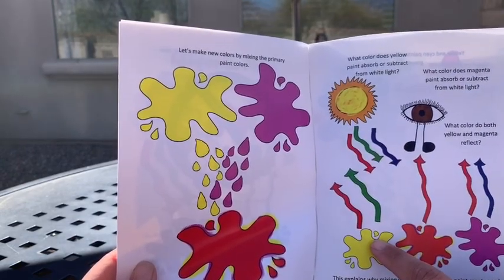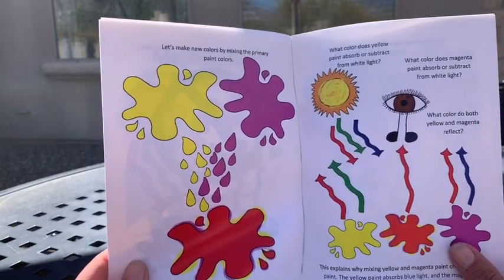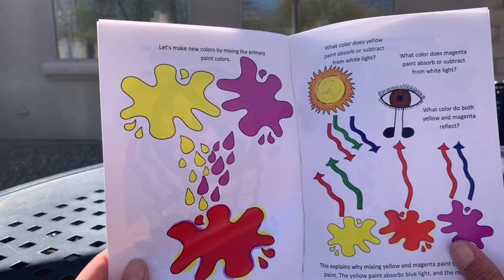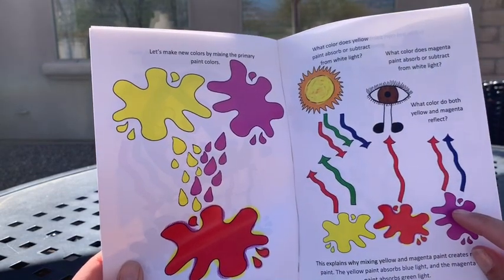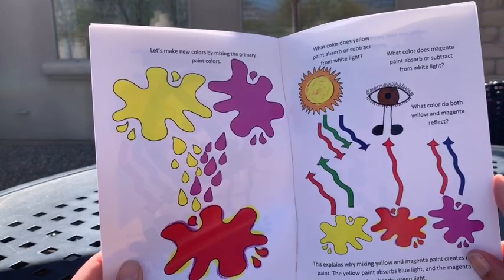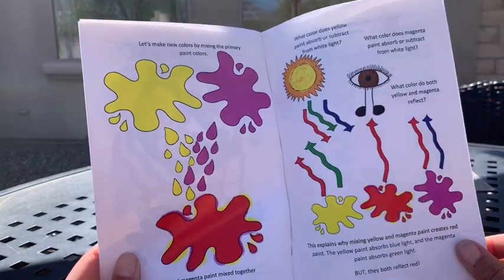You see that blue is not reflected? What color does magenta paint absorb or subtract from white light? What color do both yellow and magenta reflect? And that would be red. That's why we see red when we mix those two together.